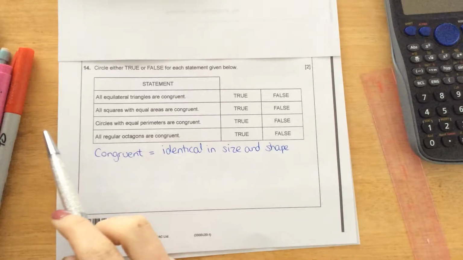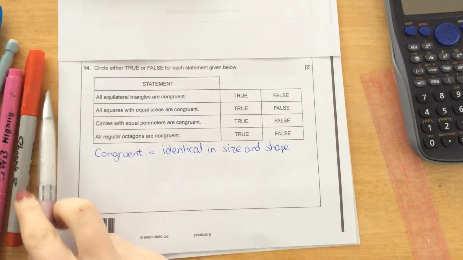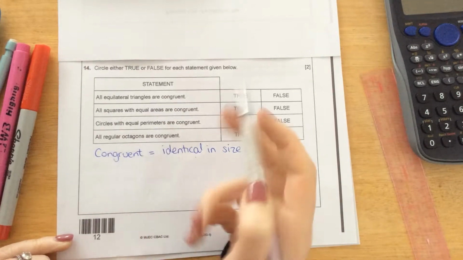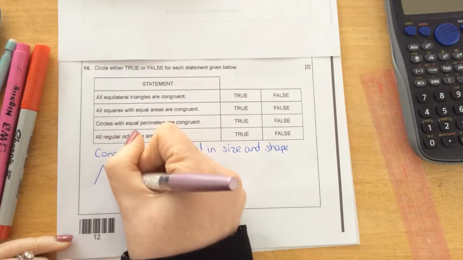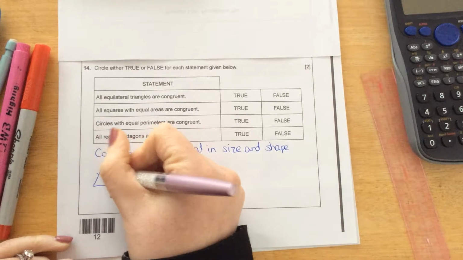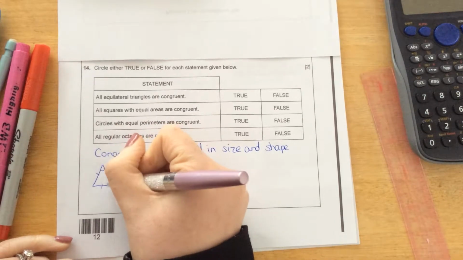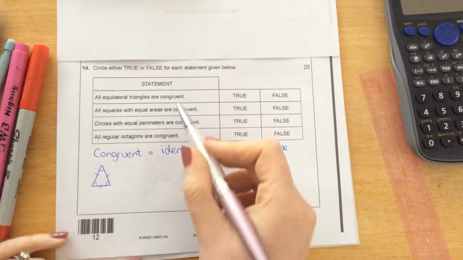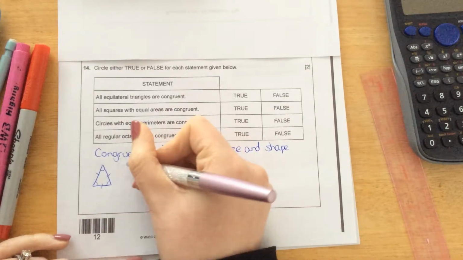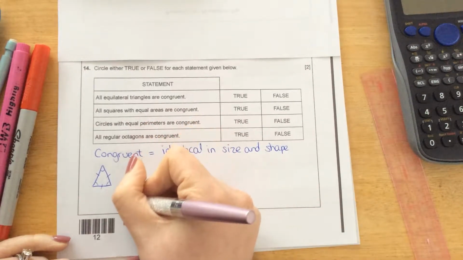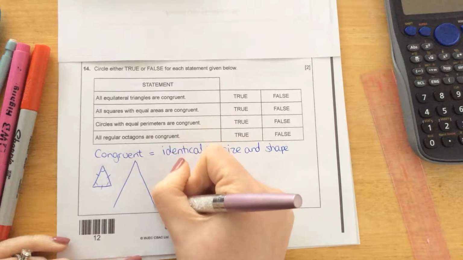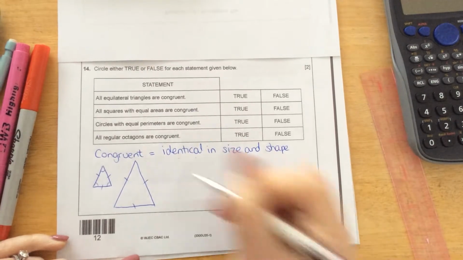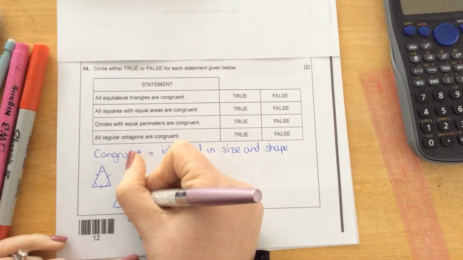That means each side has to be exactly the same, and the angles. An equilateral triangle is a triangle that has all angles and all sides exactly the same. So this is saying that all equilateral triangles are congruent, are the same. So I'm going to draw a different equilateral triangle now. And this, all sides are the same, meaning all angles are the same.